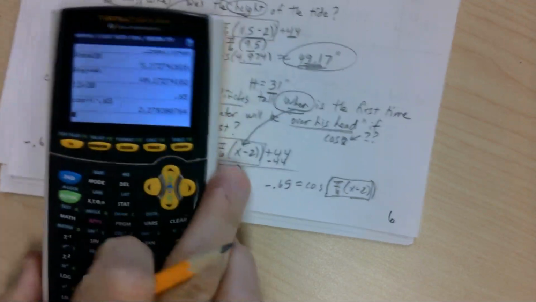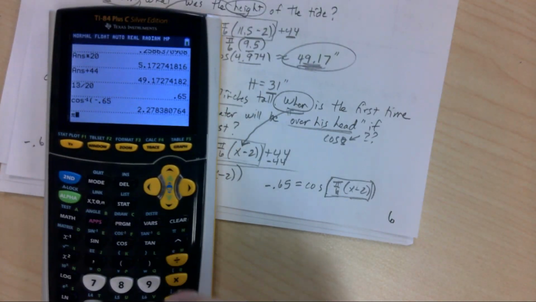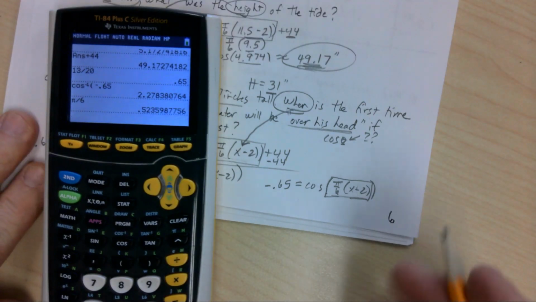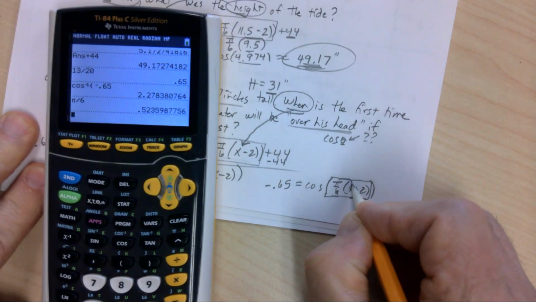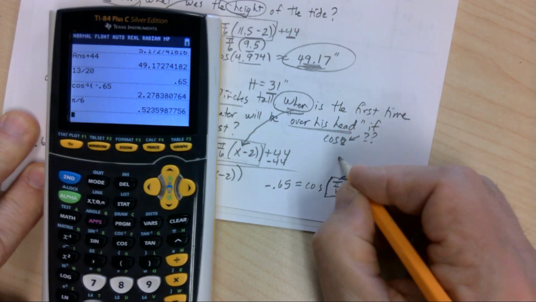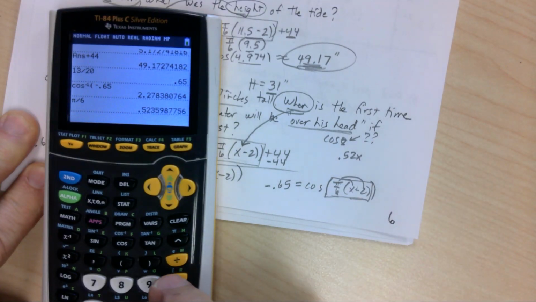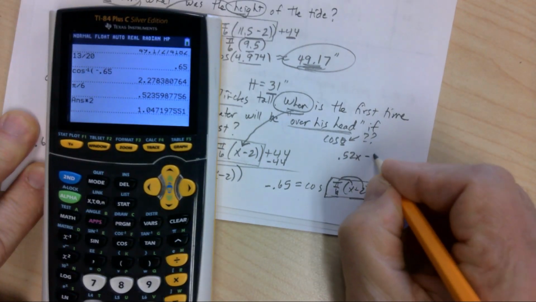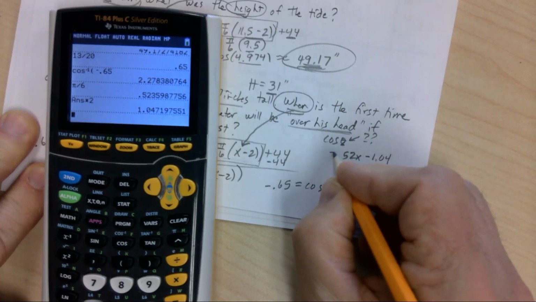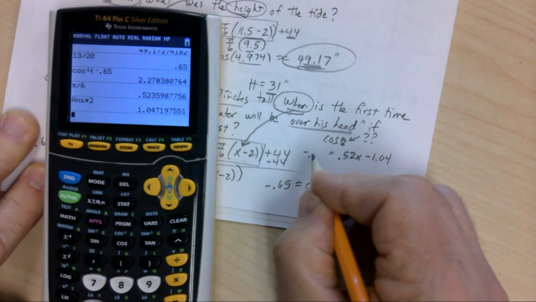So pi over 6 divided by 6 is 0.52. So I'm going to distribute 0.52 there and 0.52 there, so I get 0.52x. Then I'm going to go times 2, and that's minus 1.04 equals negative 0.65.